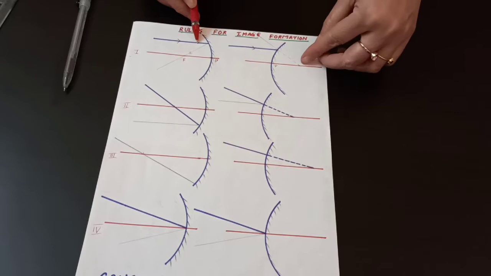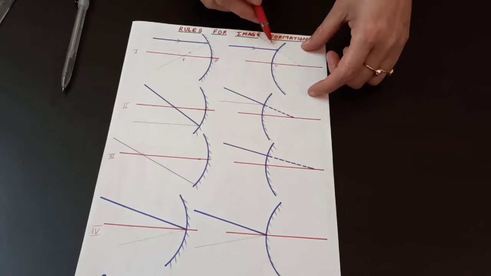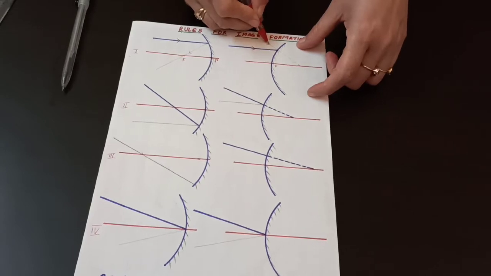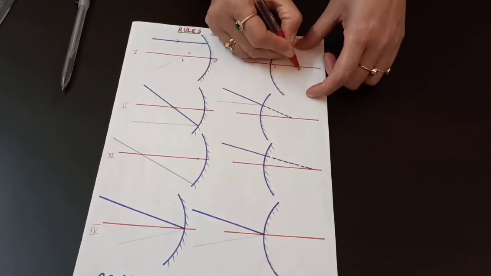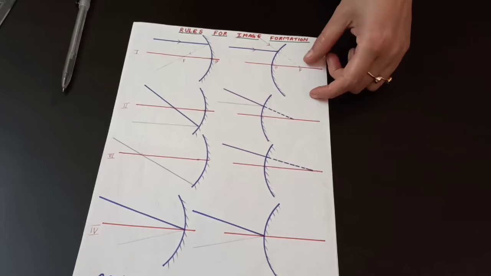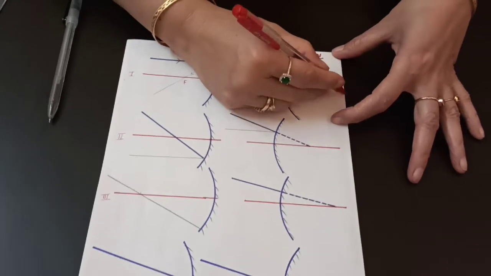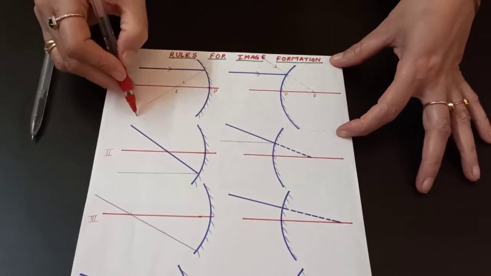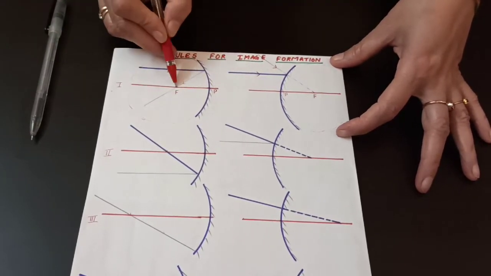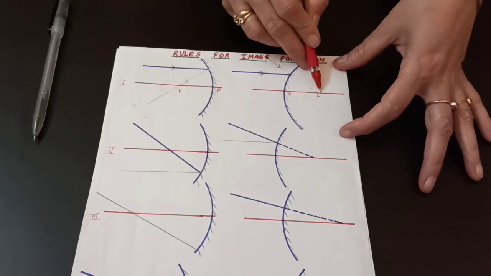It will not bend towards the principal axis, but rather it would diverge. It would diverge in a way that it is directed in the direction of the focus only, behind the mirror. Because this is a convex mirror, this is the part of this sphere. So its focus lies on this side, and the focus of the concave mirror lies on the other side.